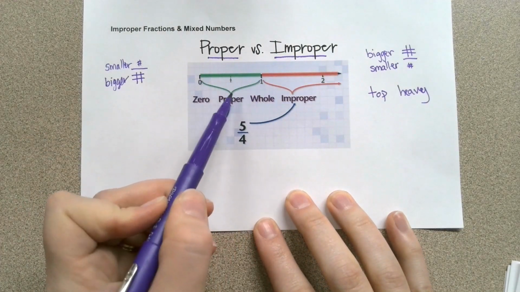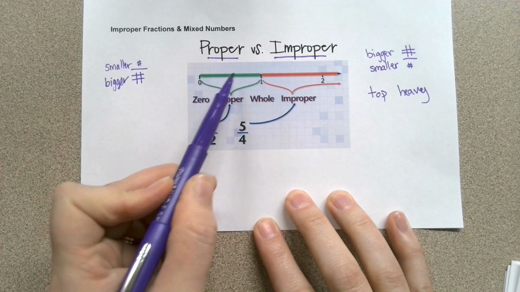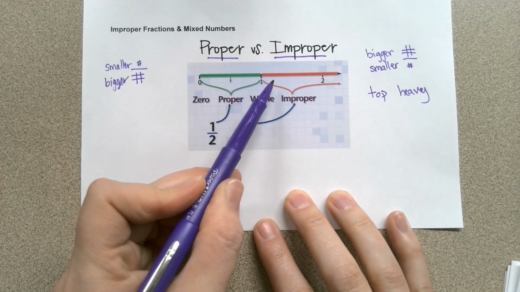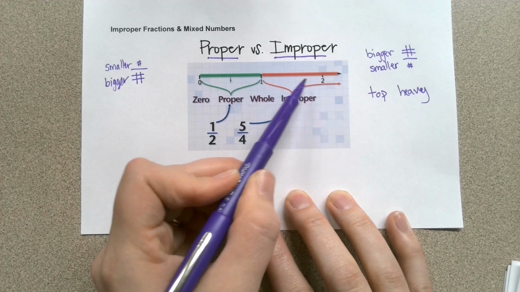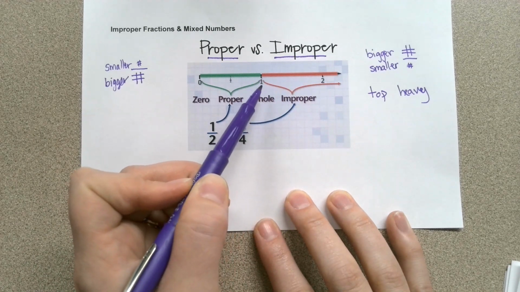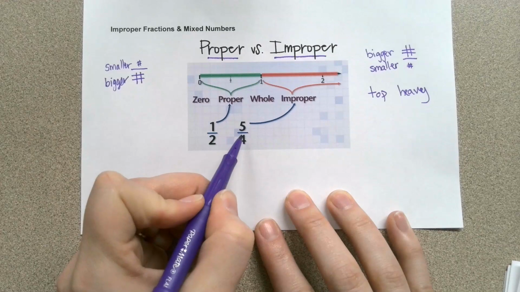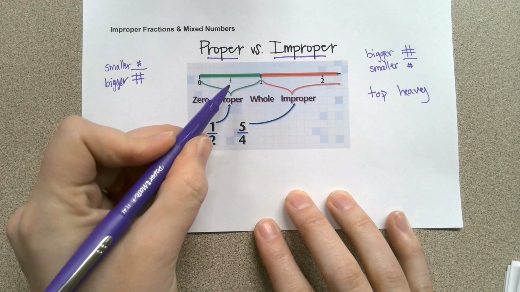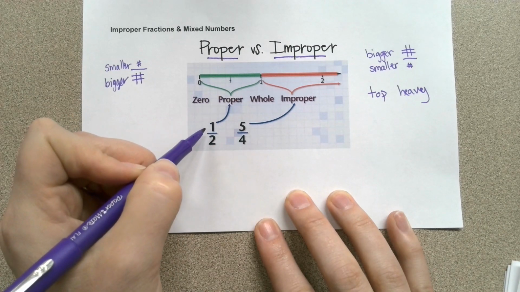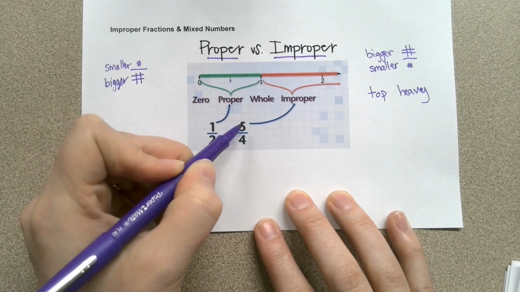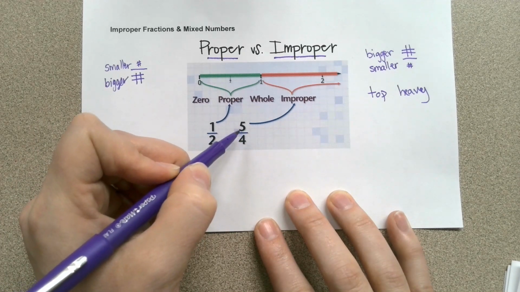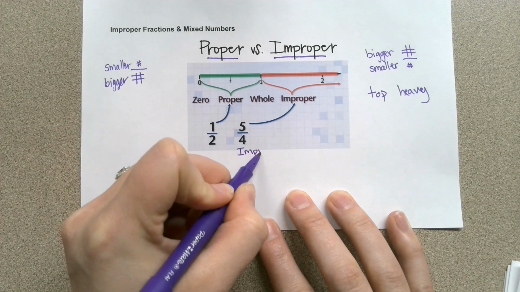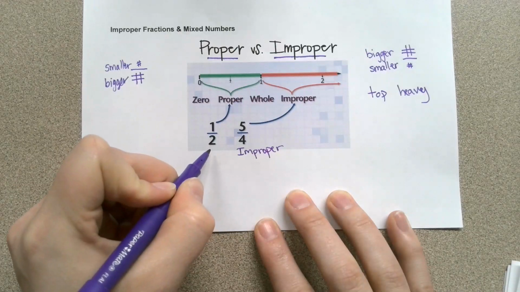From 0 to 1, that's where all of our fractions are because that's part of a whole. That's part of 1. Once we pass 1, then we have more pieces than we do with the total 1 unit. So then we're top-heavy, like the number 5/4. 5/4 would fit into this range. 1/2 is going to be right here. The top number is smaller than the bottom number, whereas in 5/4, the improper fraction, the top number is bigger than the bottom number. So this number is improper, and 1/2 is proper.